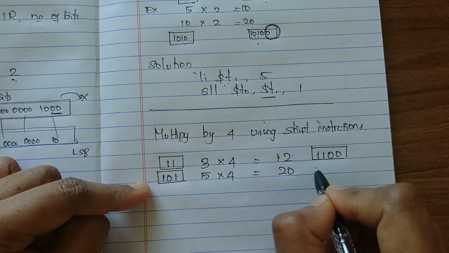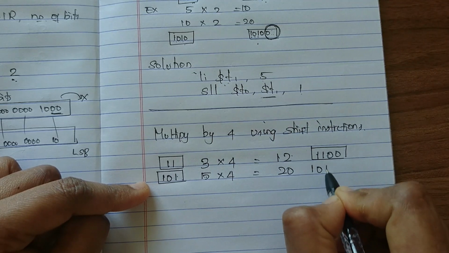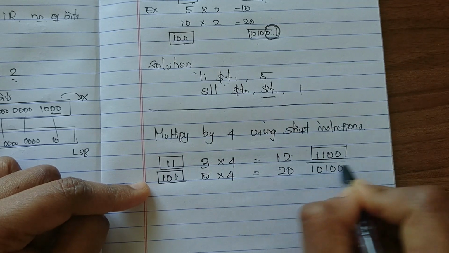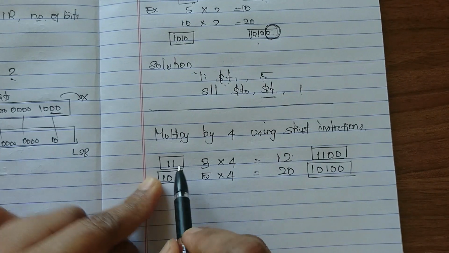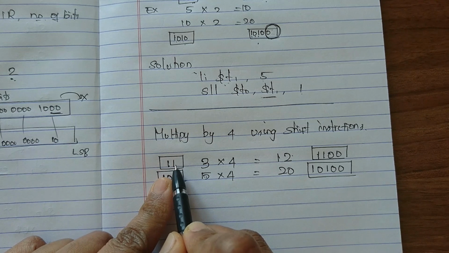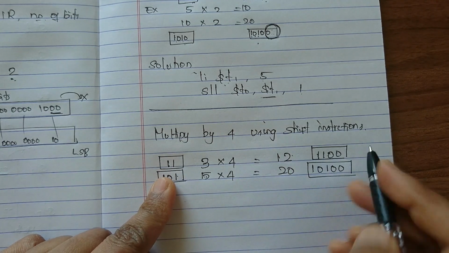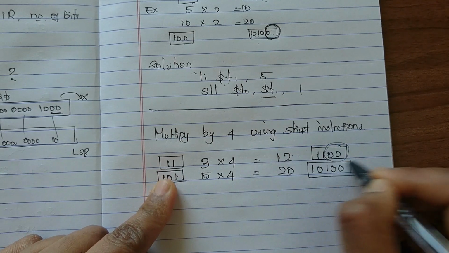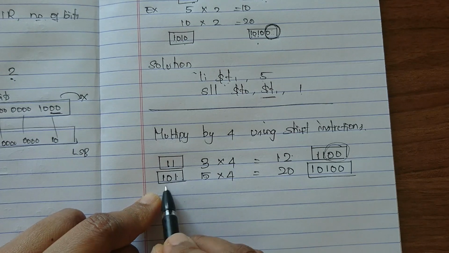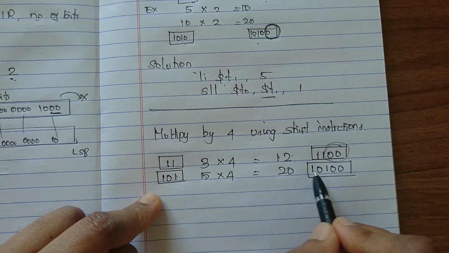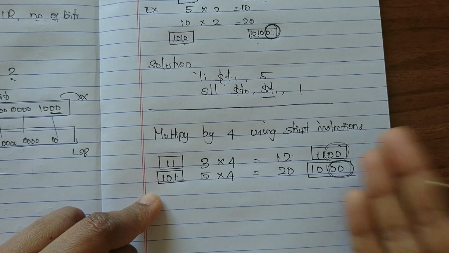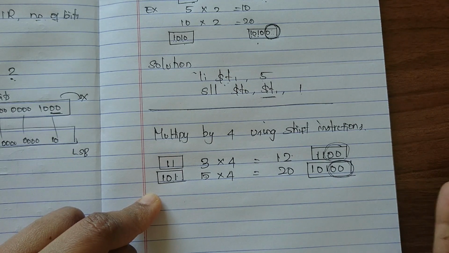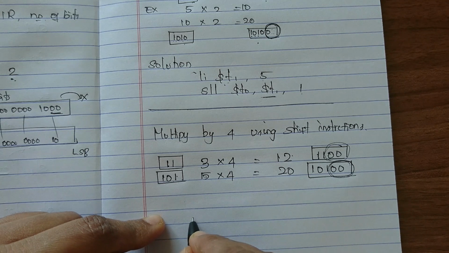What is the binary equivalent of 20? 10100. So what is the similarity between the input and the output? Let's say first exercise, input is 11, output is also 11 added with 2 zeros. Let's say the second exercise, input is 101, output is 101 added with 2 additional zeros in the least significant position.